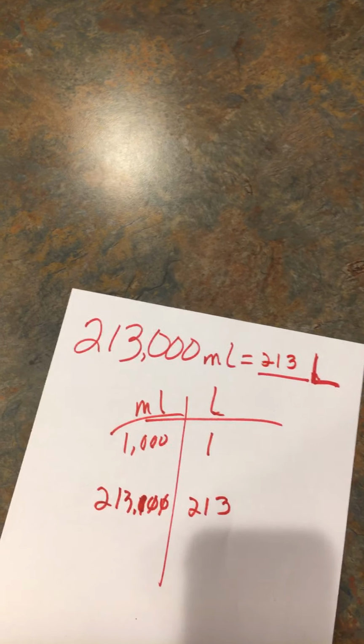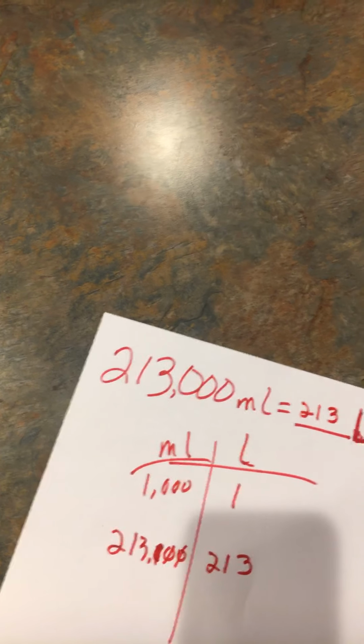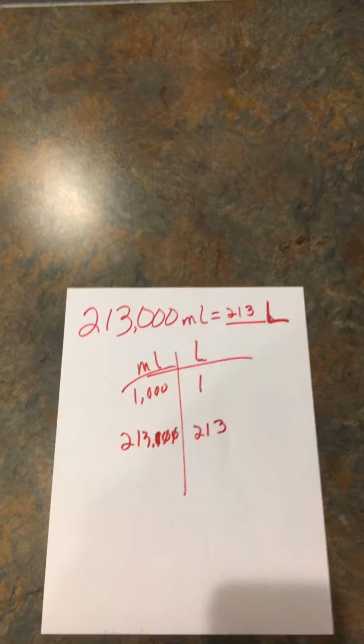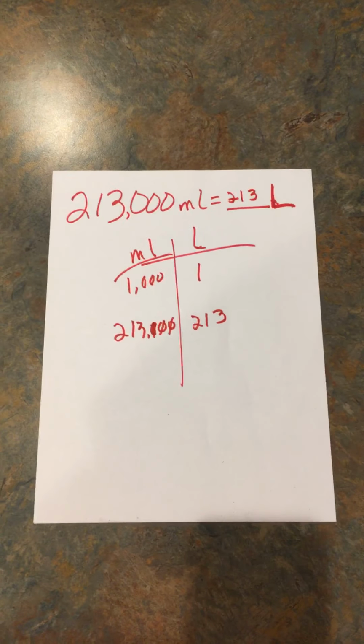Not hard at all. Make sure that you copy these problems down in your notes. You work the guided practice and make sure you get those right before you go on to the independent practice.